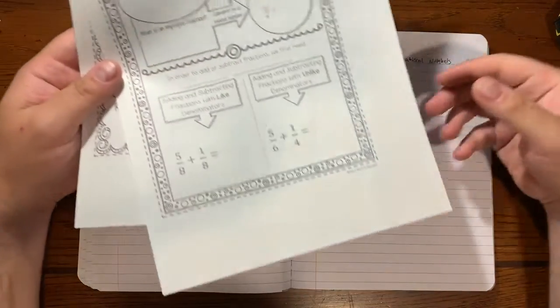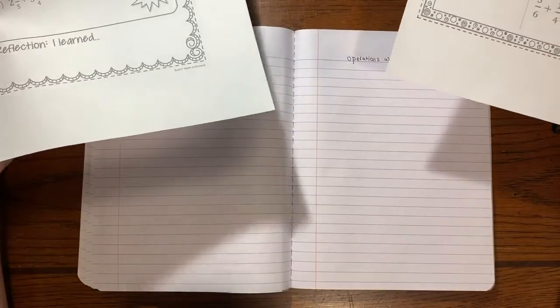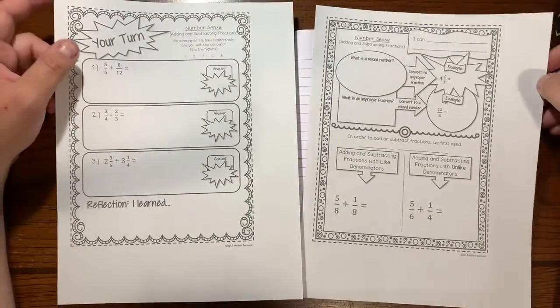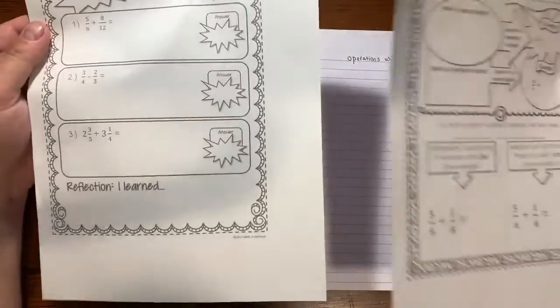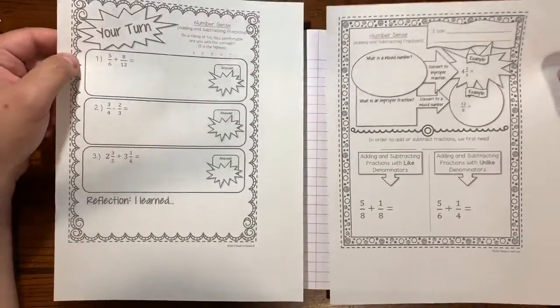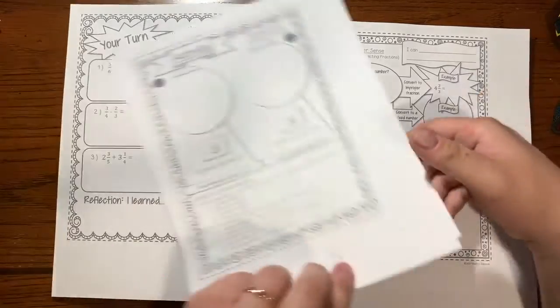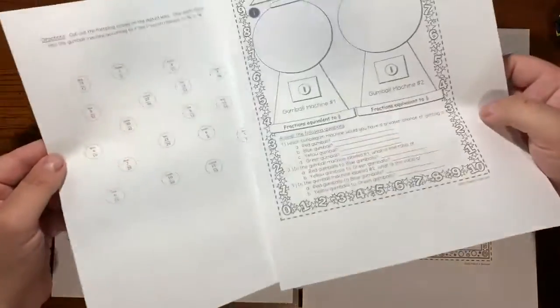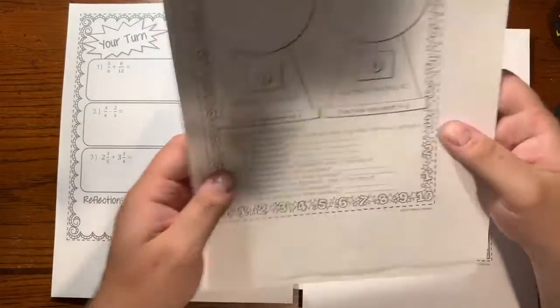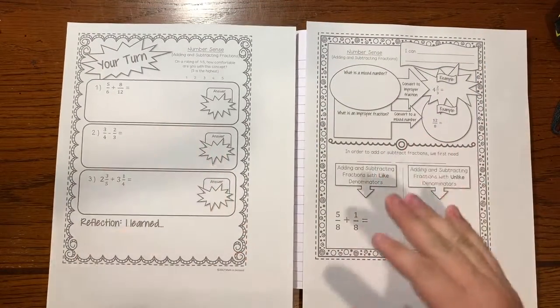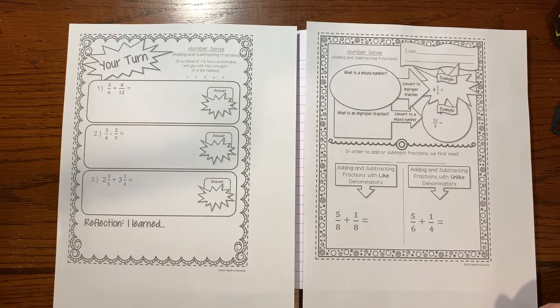So sticking with our operations with rational numbers, we're going to get into adding and subtracting fractions. So you have these two pieces of paper that you're going to cut out just like you cut out the other two, and also an activity that's going to go on the following page. Okay, but you don't have to worry about cutting this out yet. For now, just cut out these two, and you can either tape them in after we take the notes, or you can put them in first and take the notes after.